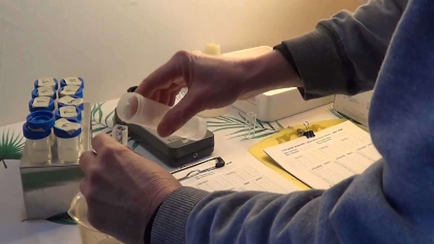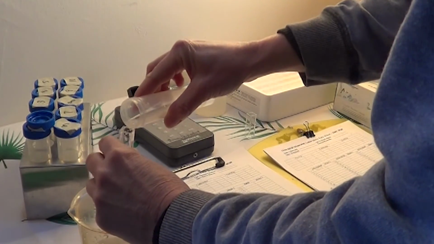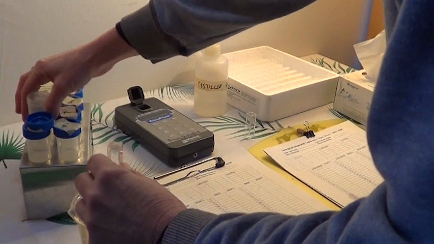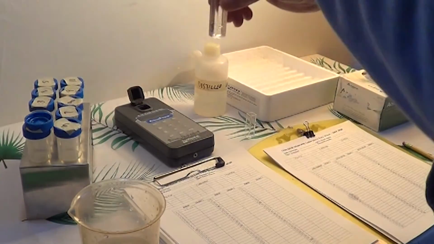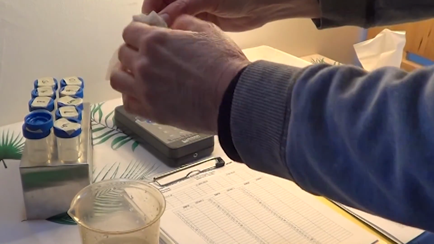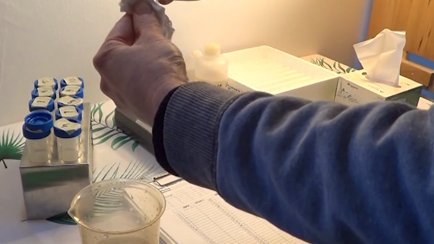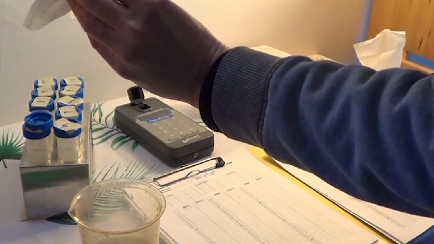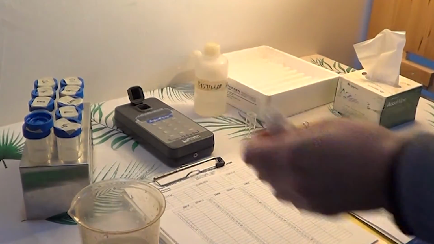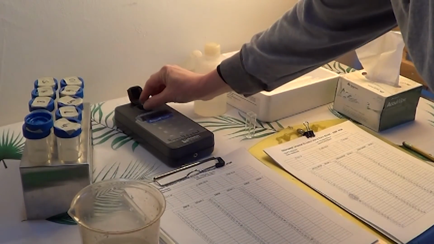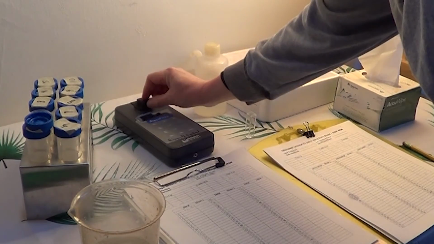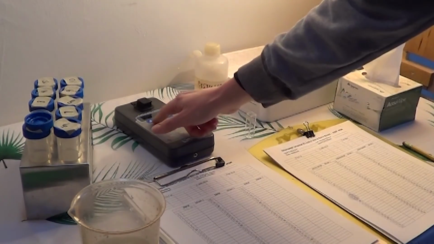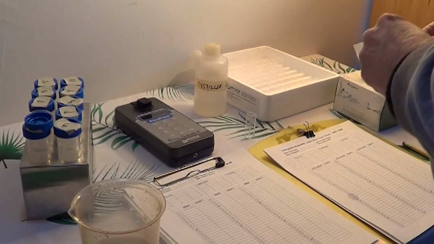Take our sample. Still got my wipe in my hand. Put this in the machine. Close the lid. I'm going to switch back over to my A channel and read.